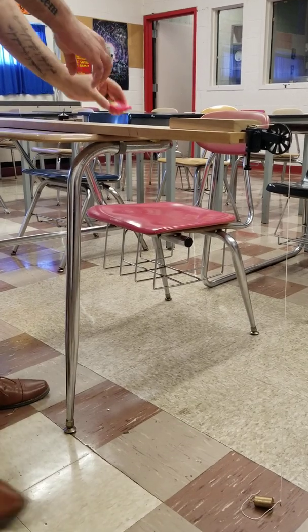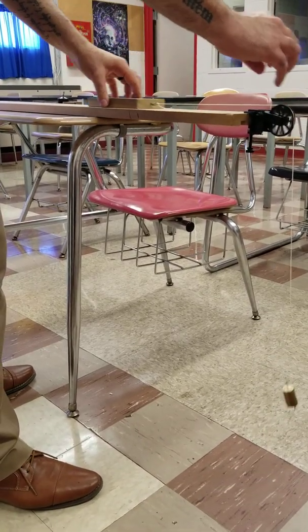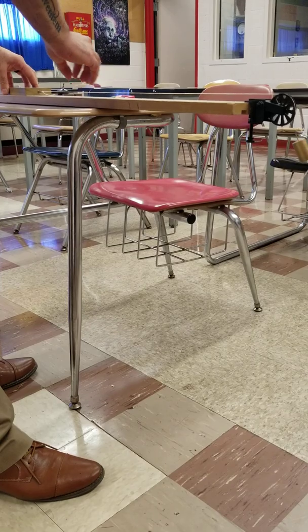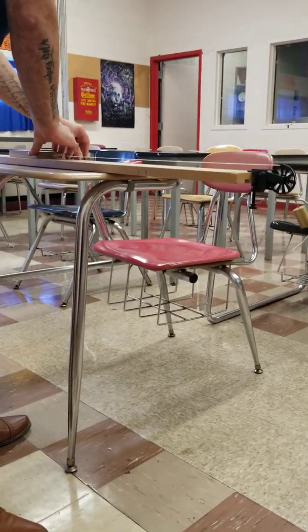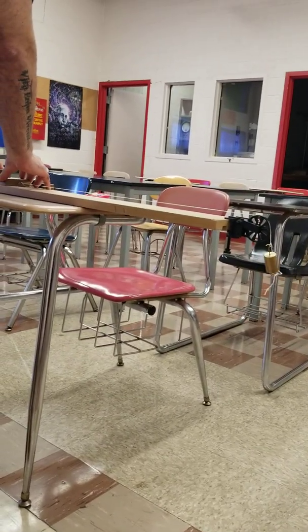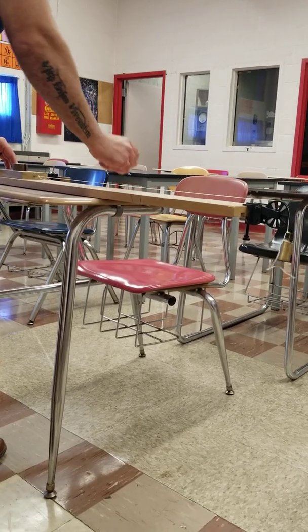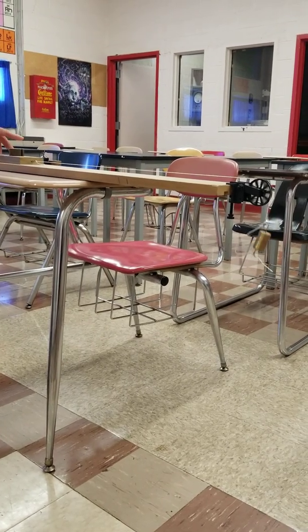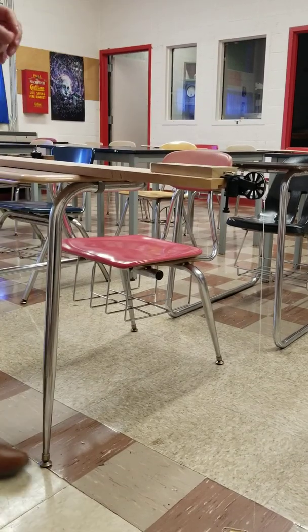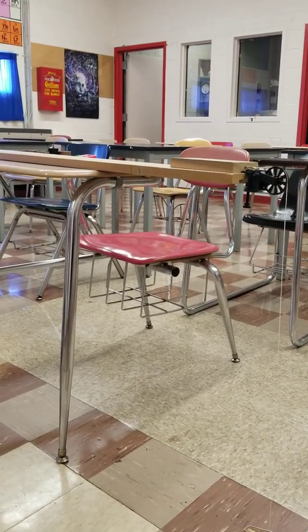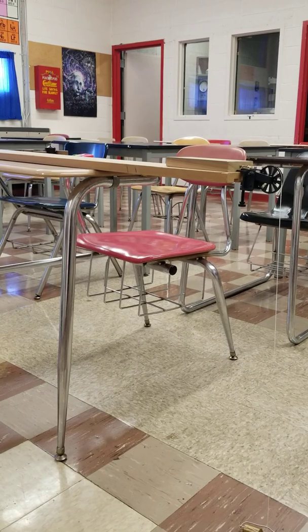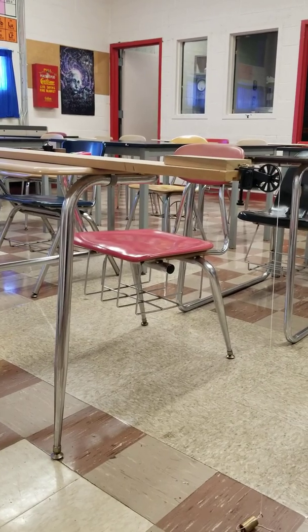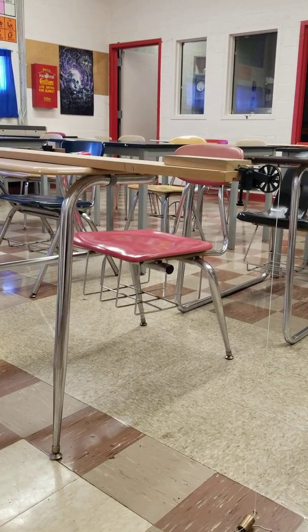Next trial. Let's reset. Back to here. I'm now going to make M2 heavier by 200 grams. So that's 0.333 kilograms. Let me reset. In 3, 2, 1, go. Look out for flying masses. 1.05 seconds. Second trial, 1.05 seconds.